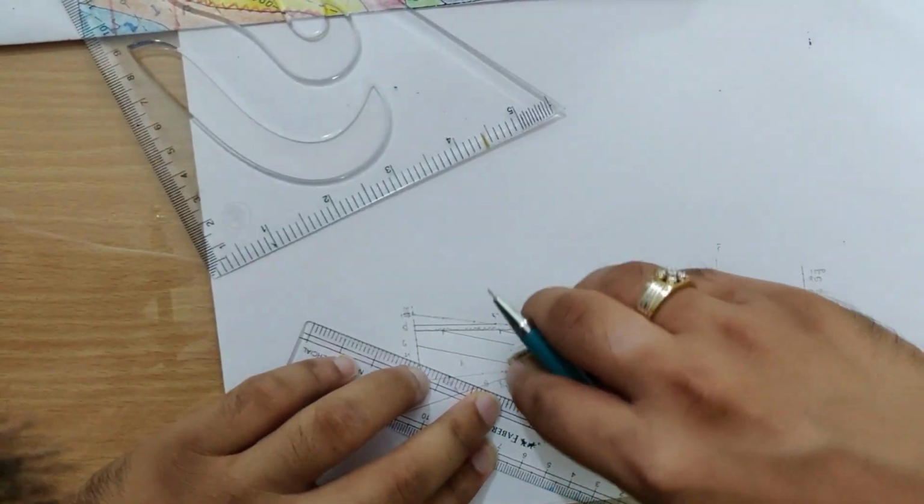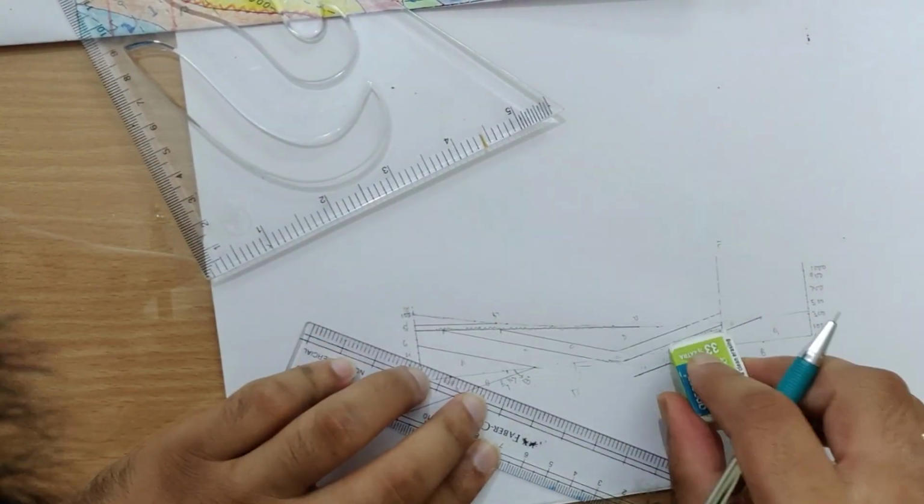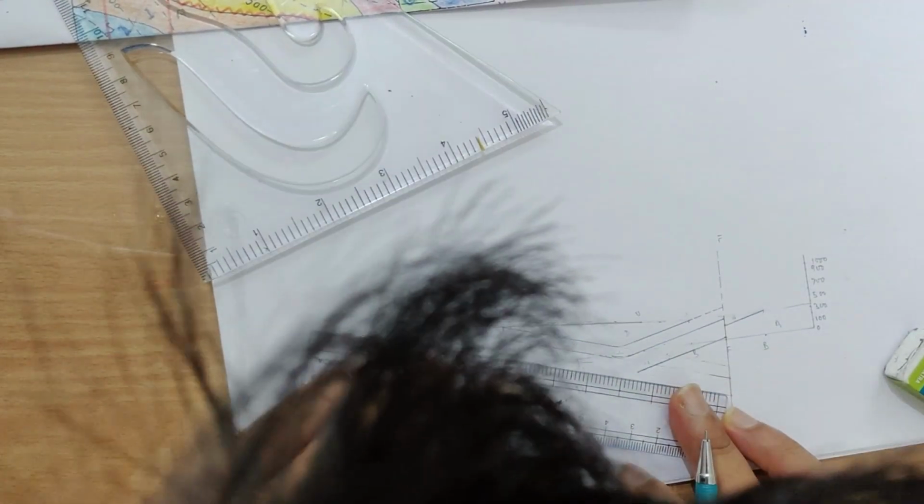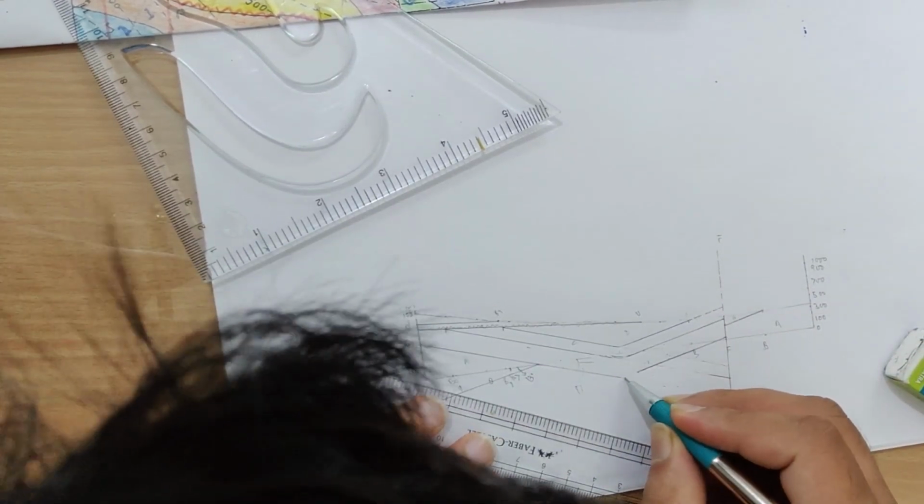So let's remove other features and draw the beds only. Here we can join them.